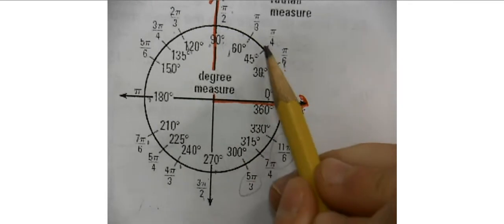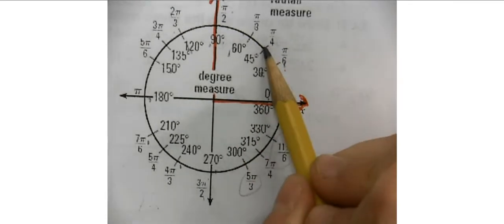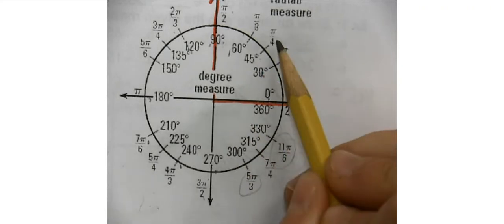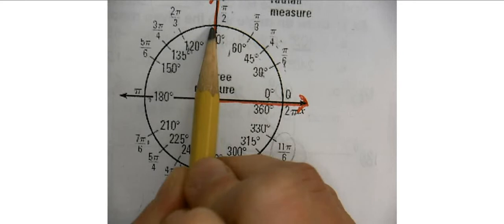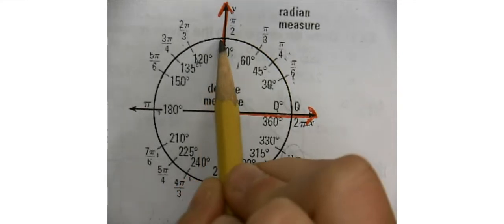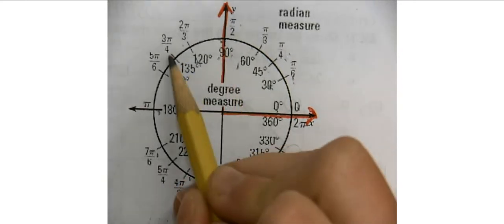The same thing is true with 45 degrees. Every 45 degrees is another pi over 4. So if we were to travel 45 degrees and land at 90, 2 pi's over 4 is pi over 2. Then 3 pi's over 4.